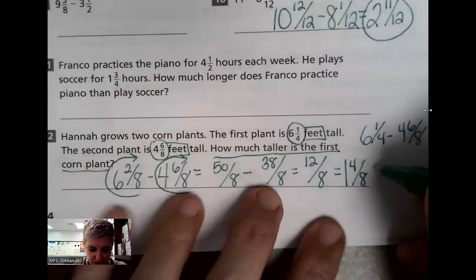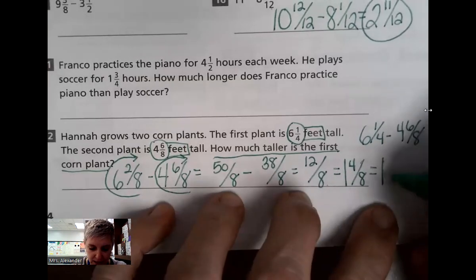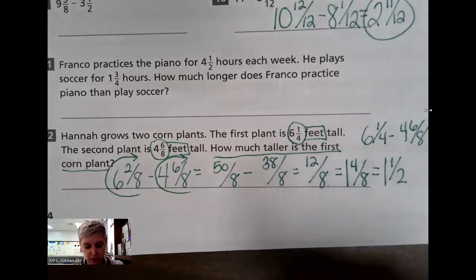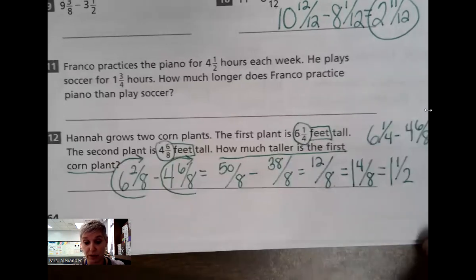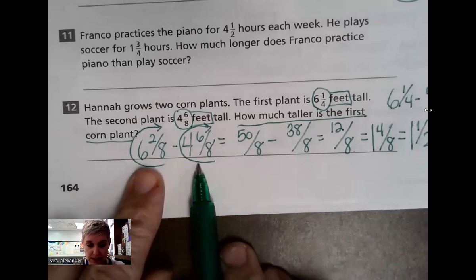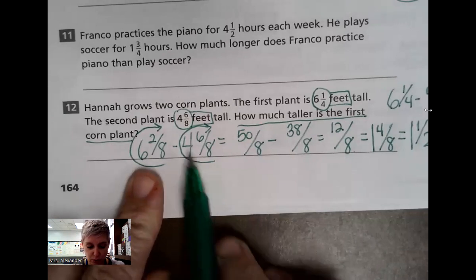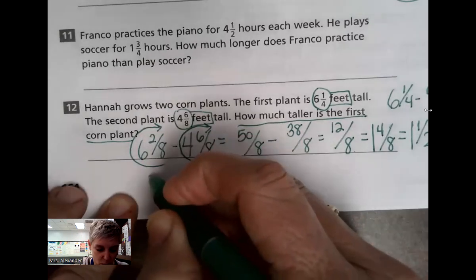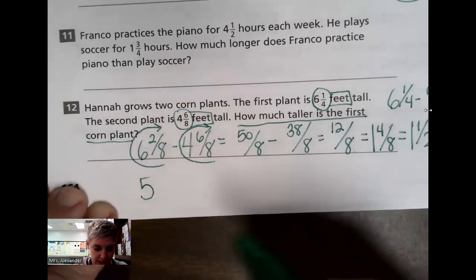And I hear some of you again telling me that can be simplified to 1 1/2. Let me try that using the regrouping, if that's what you like. I'm going to take my 2 mixed numbers that I started with the common denominator. The other way you could do it is take 1 away from the 6.